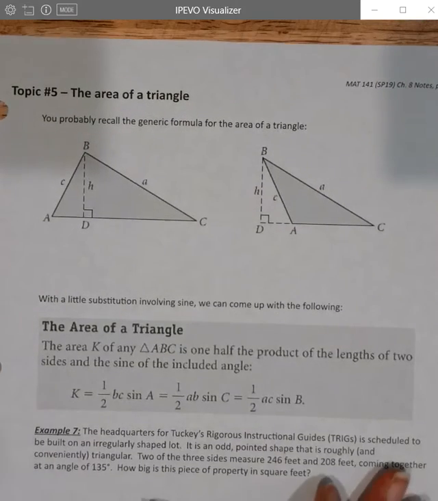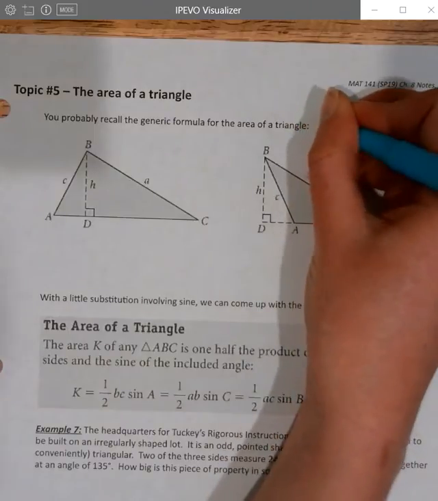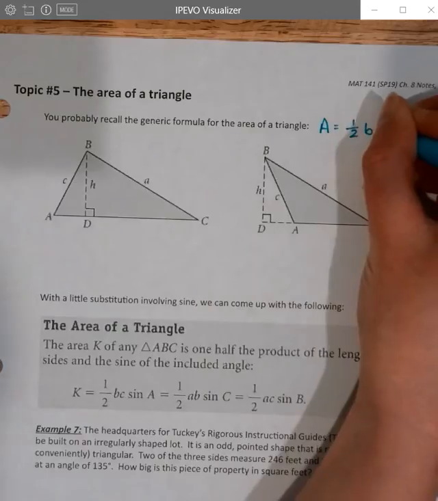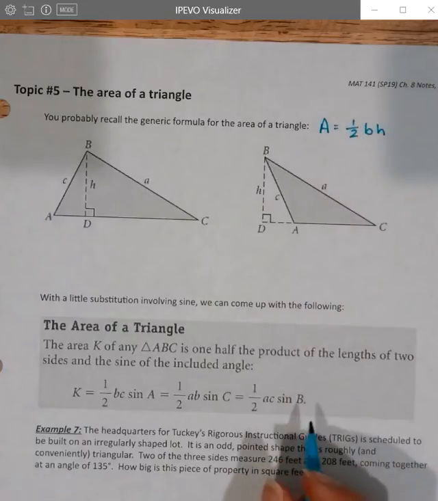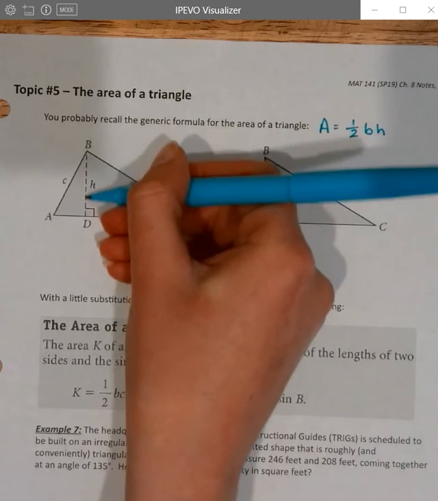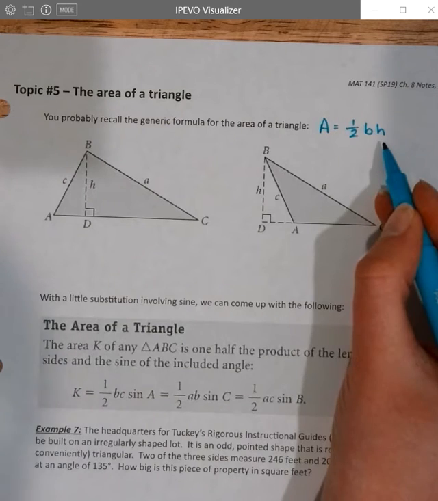5 on the area of a triangle. We probably recall the generic formula for the area of a triangle, where area is equal to 1/2 times the base times the height. Now, because the height may not be one of the edges of the triangle, it could be an internal side, or it might be something that you drop down and then find the height. We don't always know the height.